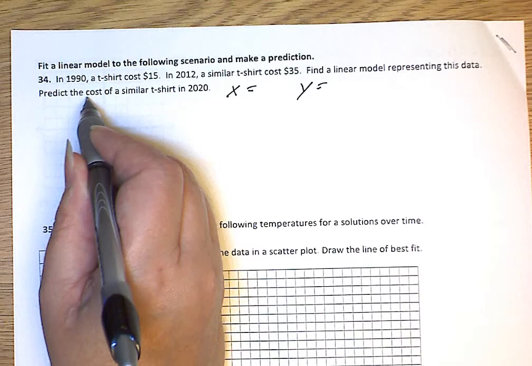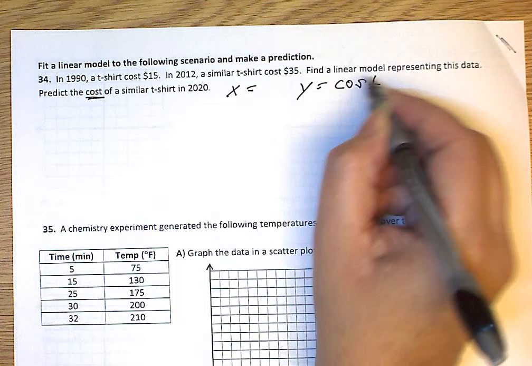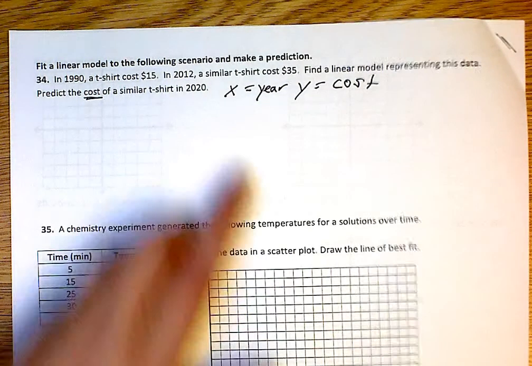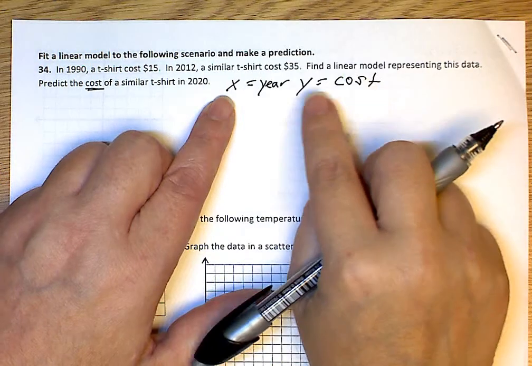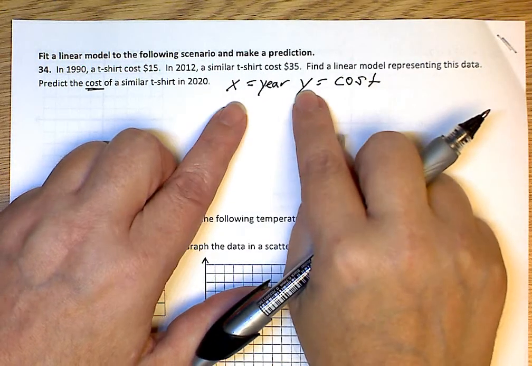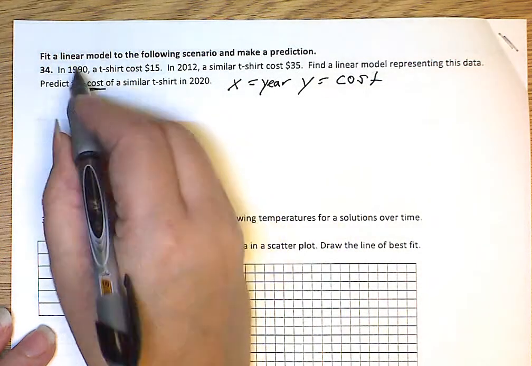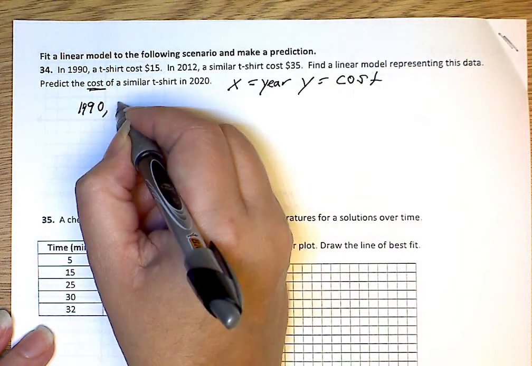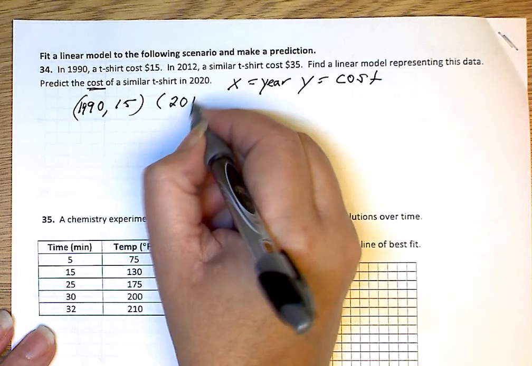Cost. That means your y value will be cost. Years will be your x. One thing you might want to do, so you don't do what I just did earlier, is write down x first and then y, and then it'll hopefully help you out. So in 1990 it was 15, and then in 2012 it was 35.